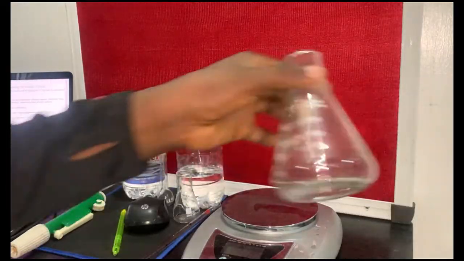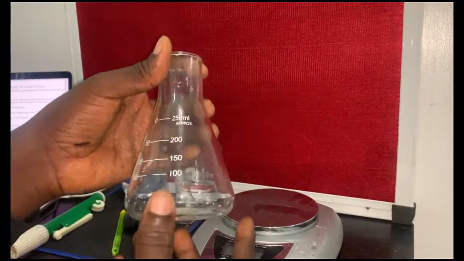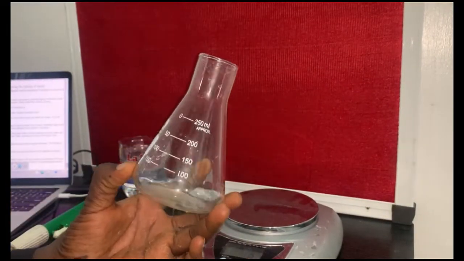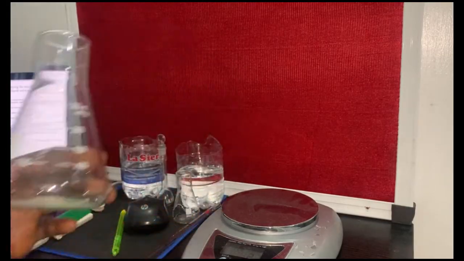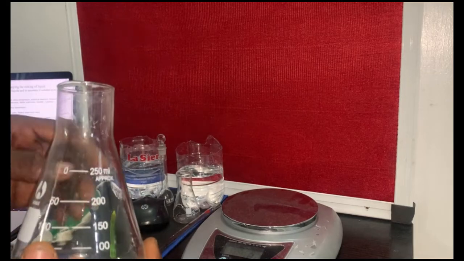Now this is a bigger size LMR flask. The main purpose of this flask is basically to help us carry out the mixture of liquids and to also store liquids. If you notice, the shape of this flask is different from that of the volumetric flask.